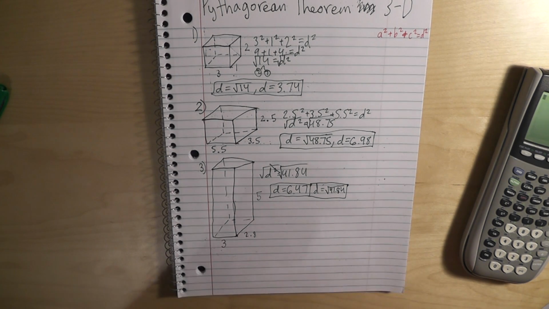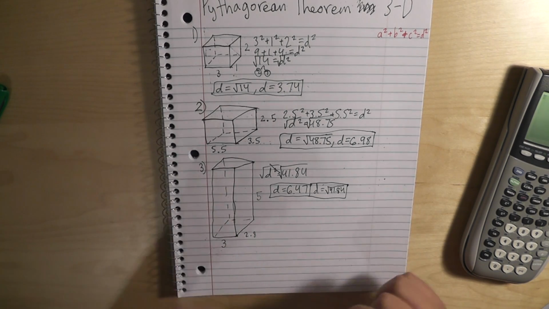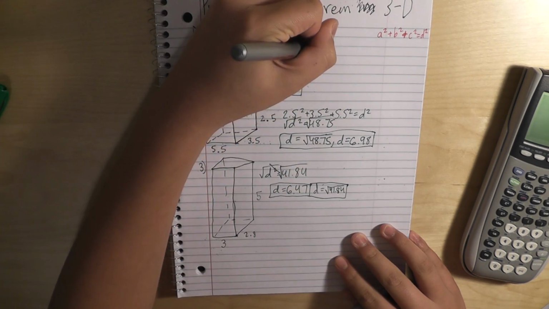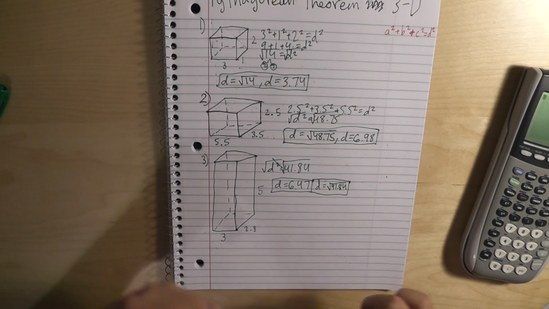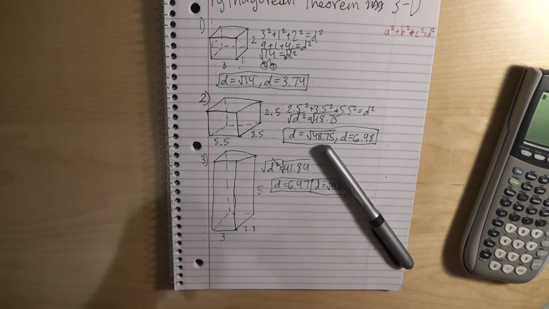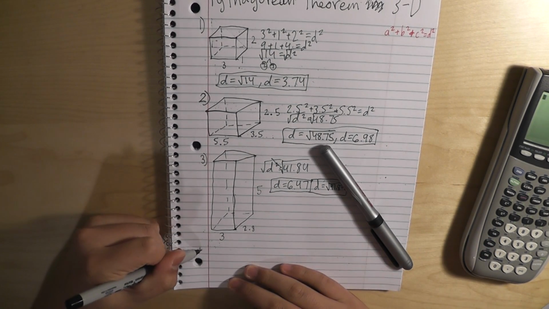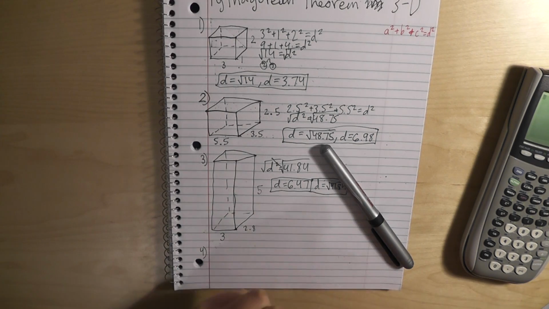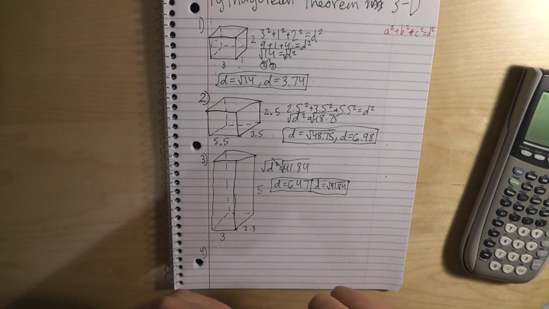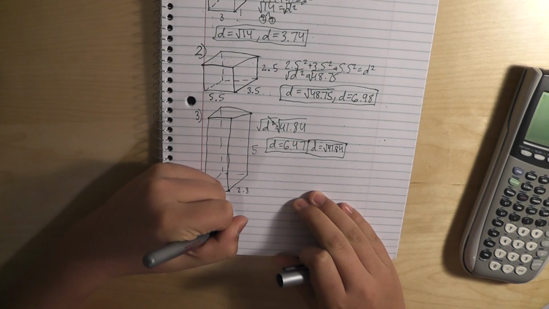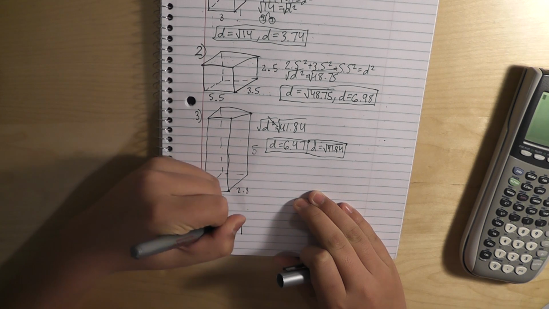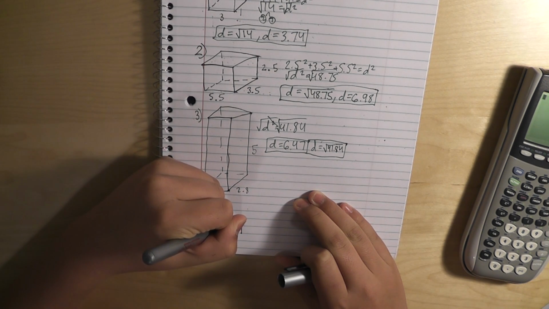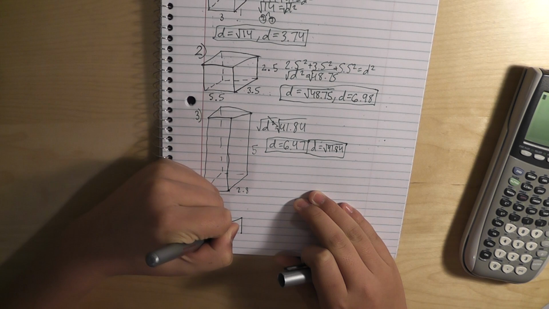let's assume, I know I suck at drawing, but let's assume that this is a cube.